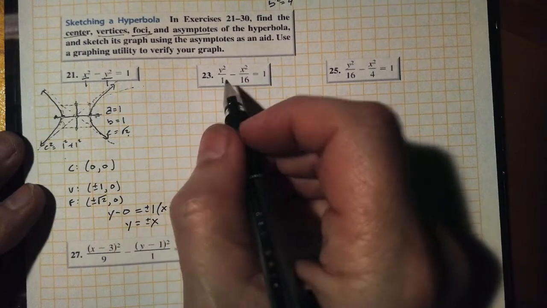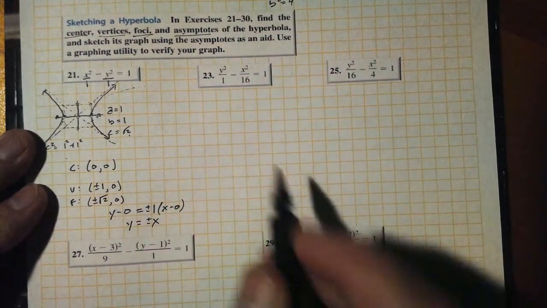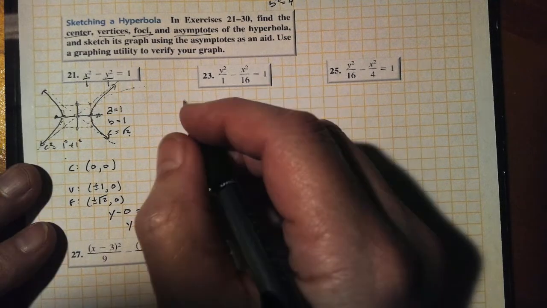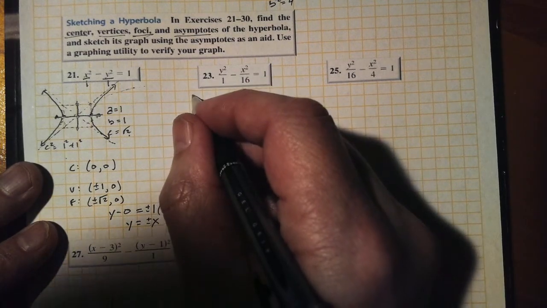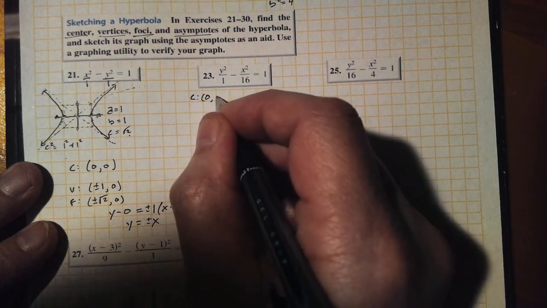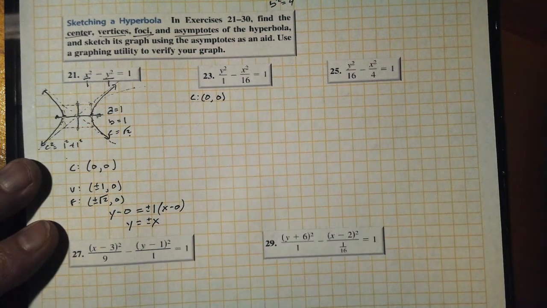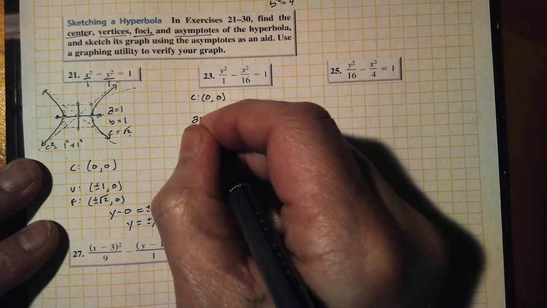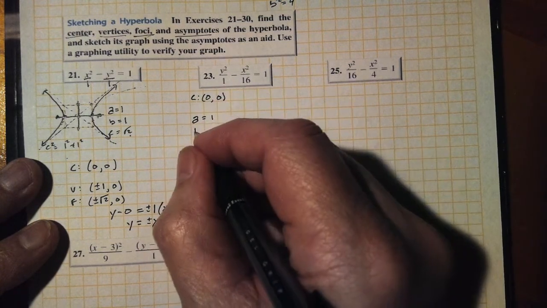Okay, once again we're at 0, 0. Things we need to know. I'm going to end up putting the graph down below a little bit here. Maybe organize this better. Center. Most interesting value of x, 0. Most interesting value of y, 0. That makes A 1. It's underneath the positive.